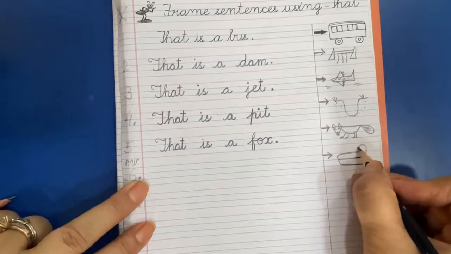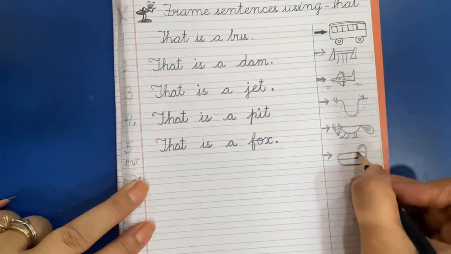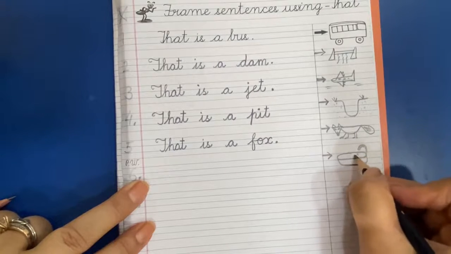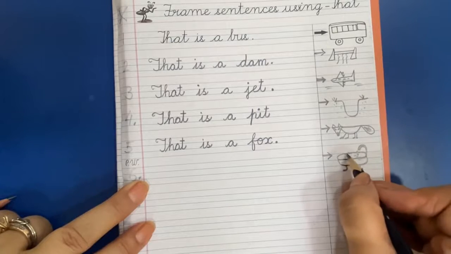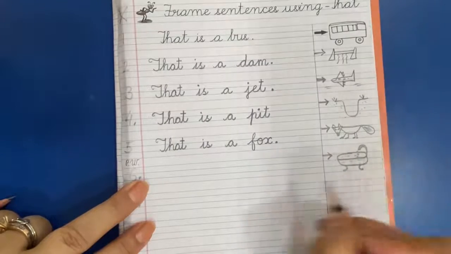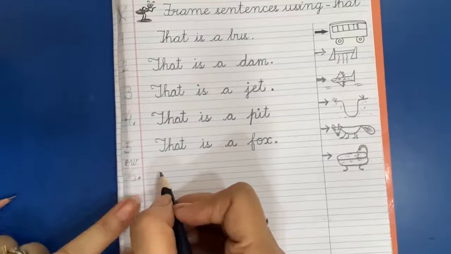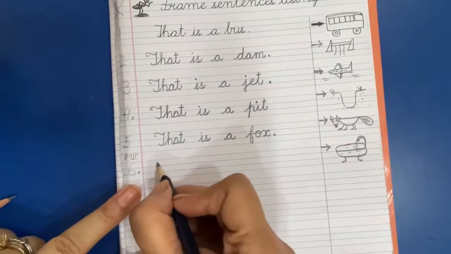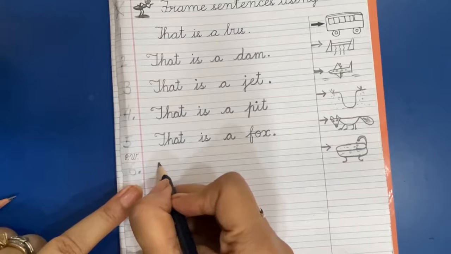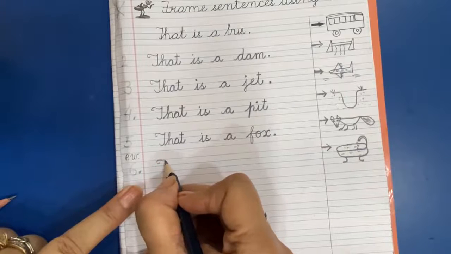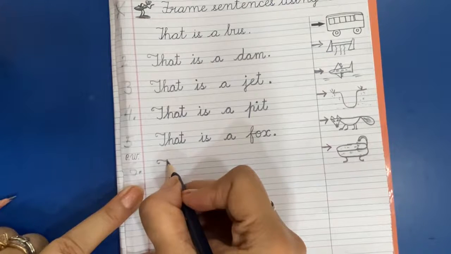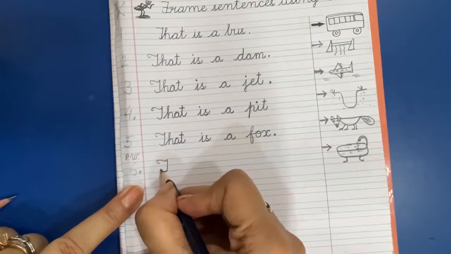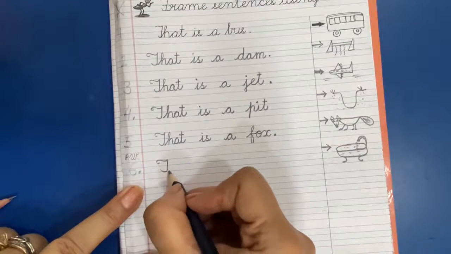Okay. Yes, this is a, you have guessed it already. What is that? That is a tub, a bathing tub. So how do we write it? Start T a little below, between the first and the second line, curve, take it up, touch the top line, bring it back.